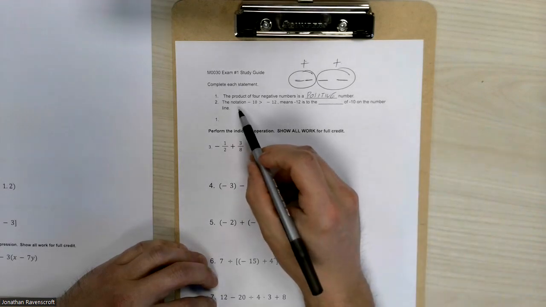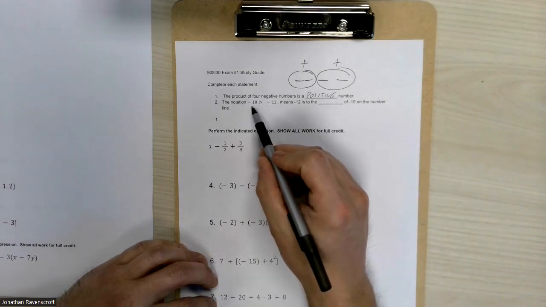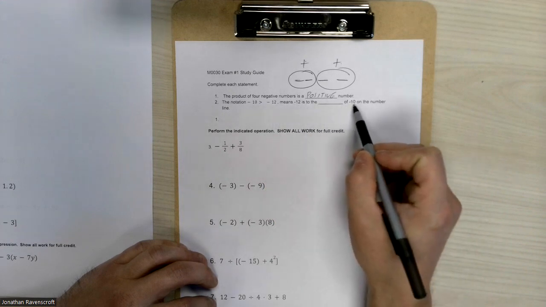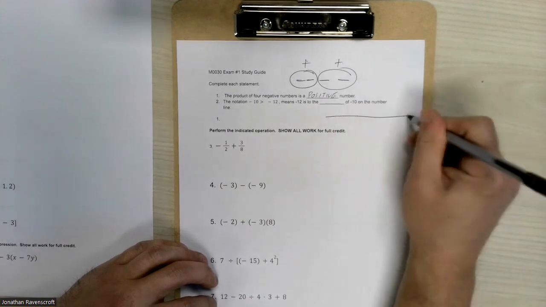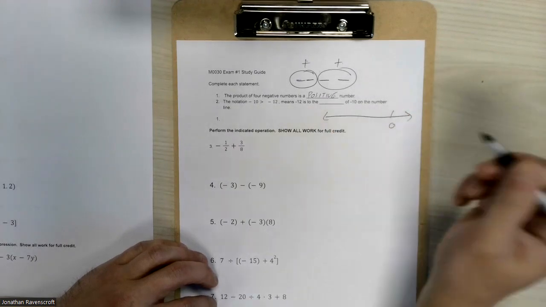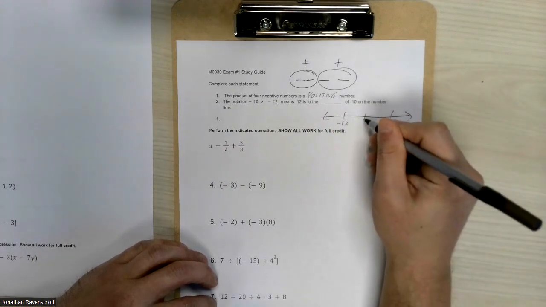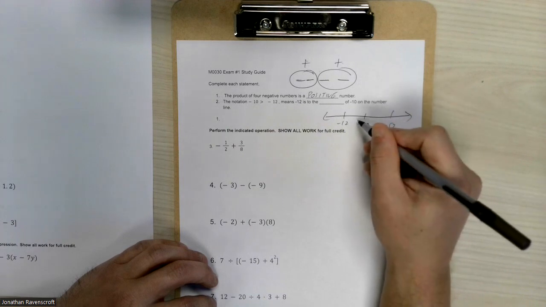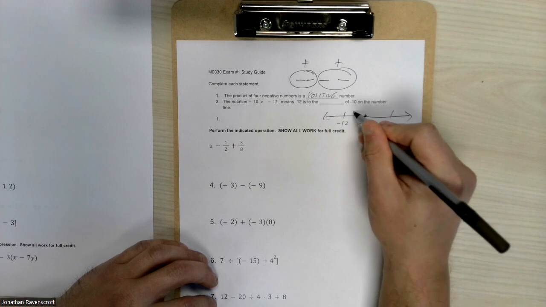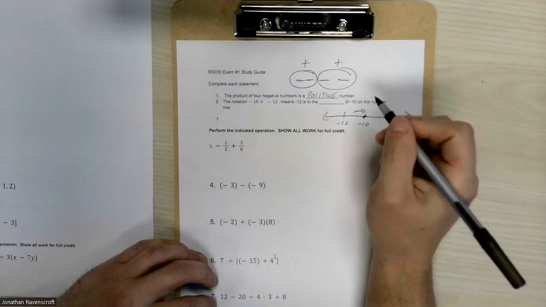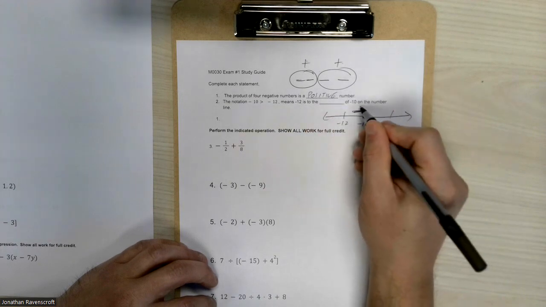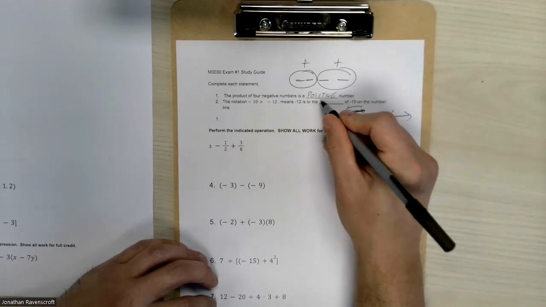Now here, this inequality, the notation -10 is greater than -12, means -12 is to the blank of -10 on the number line. If you want to make a quick sketch, -12 is over here, -10 is over here. Well, if this is greater than, it means -12 is to the left of -10.